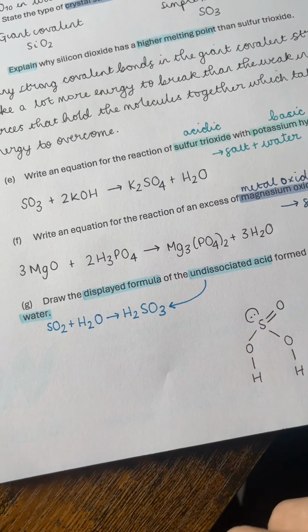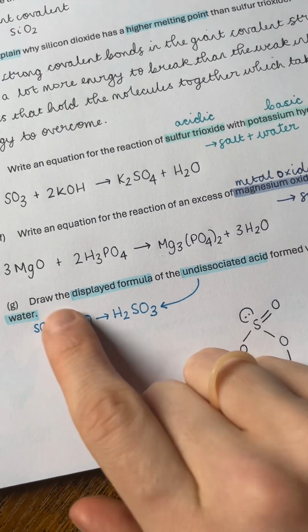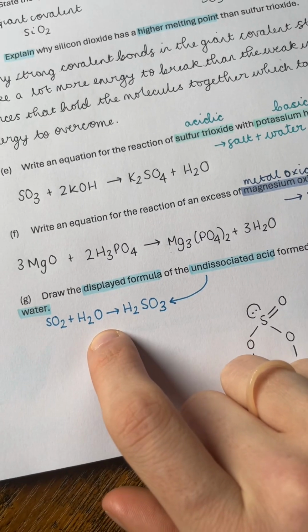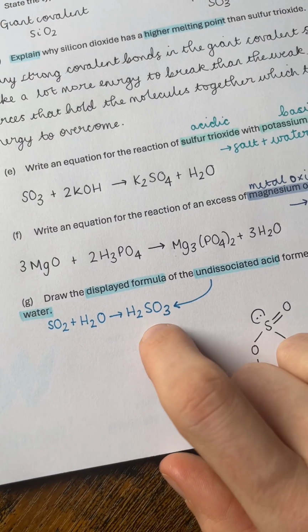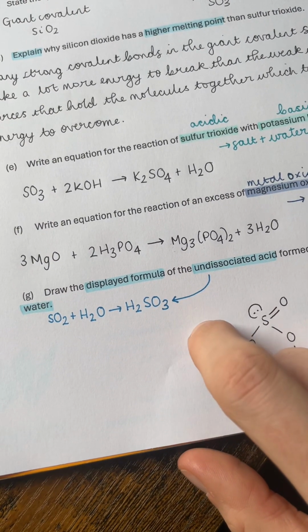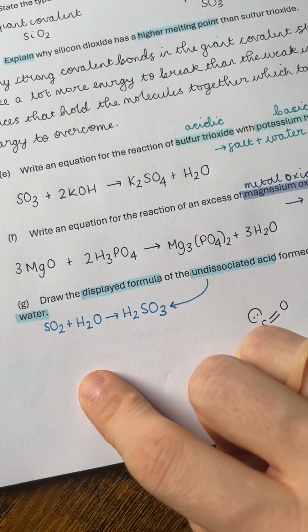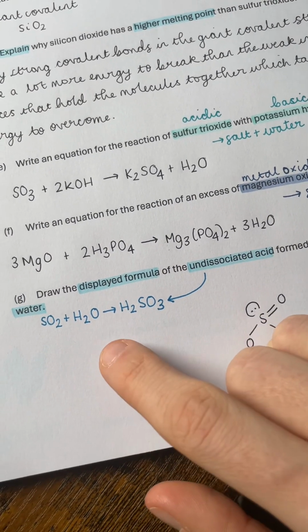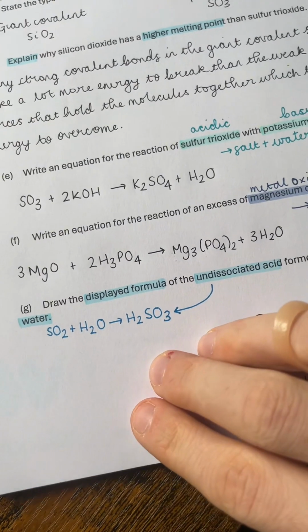Now, H2SO4, that version of sulfuric acid, is made when we have sulfur trioxide reacting with water. So if it's sulfur dioxide, we get this version of sulfuric acid, and it will say sulfuric(IV) acid, with the Roman numerals. And if we are making H2SO4, that would be sulfuric(VI) acid for the Roman numeral +6.